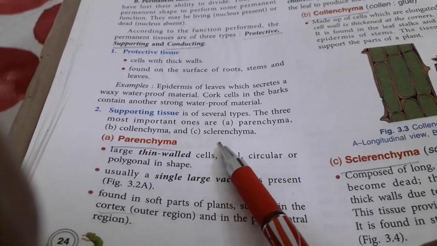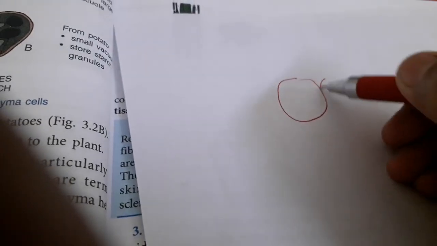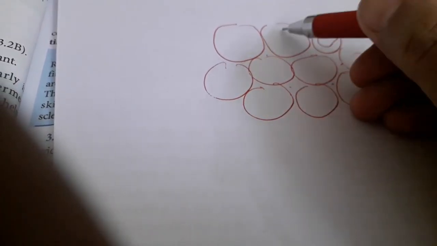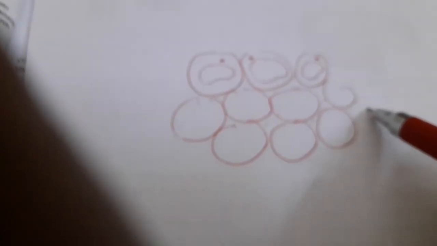In supporting tissue, we have read the three types: Parenchyma, Collenchyma and Sclerenchyma. I will just revise it with you. Parenchyma cells we have studied earlier also. The shape may be oval or polygonal, and there are intercellular spaces between them, the spaces between the cells. These cells contain a large vacuole. You have read that a plant cell has a central large vacuole, and the nucleus is towards the periphery at one side, as you see under a normal microscope. Their basic function is storage of food and storage of water.